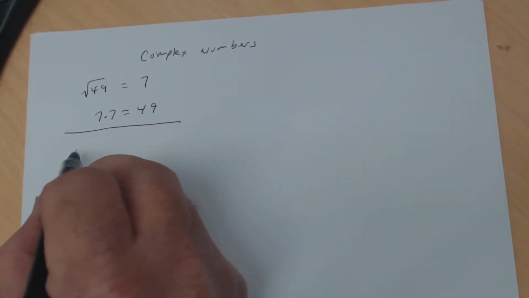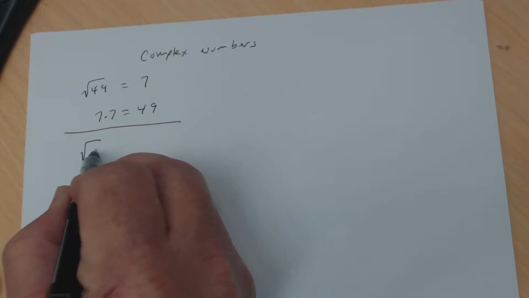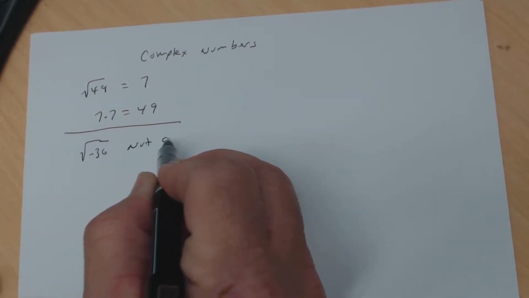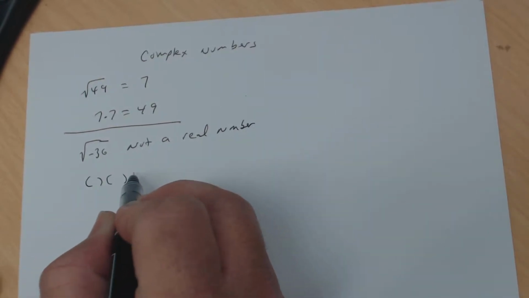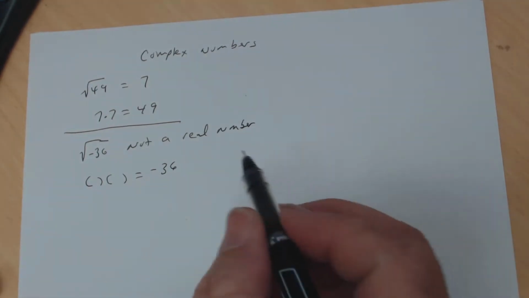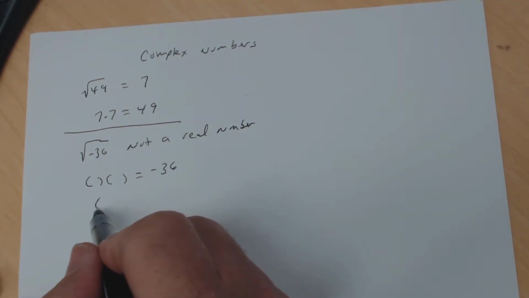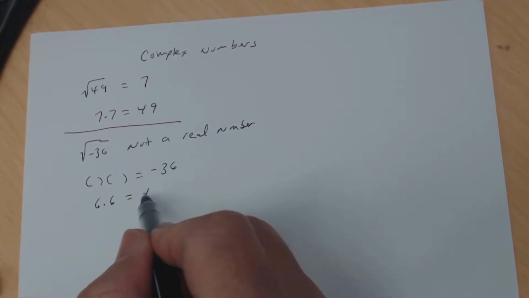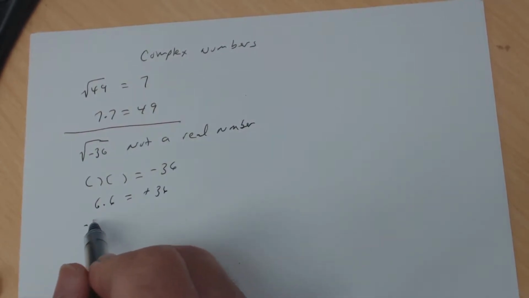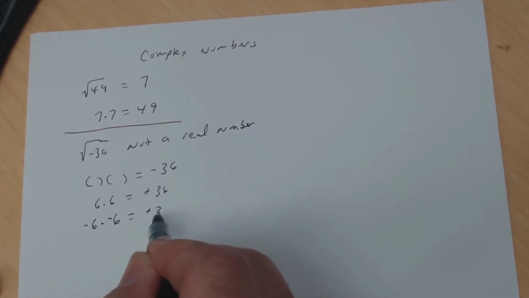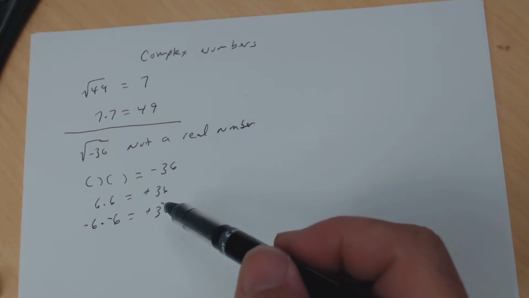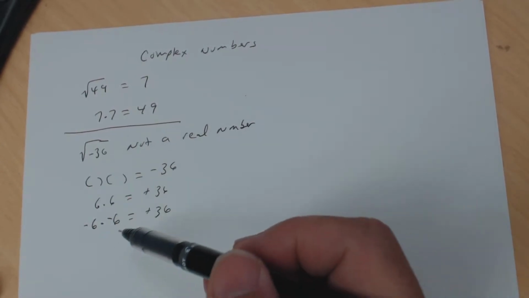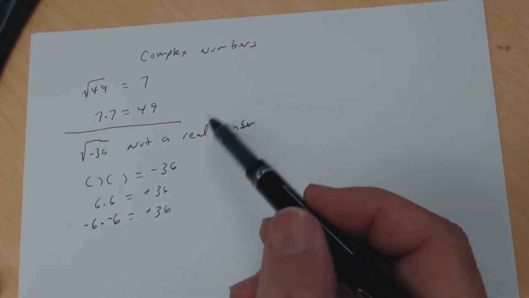In a previous lesson, we saw that the square root of negative 36 is not a real number, because no number times itself is negative 36. You might say, well, what about 6 times 6? Well, 6 times 6 is a positive 36. And you might say, what about negative 6? Well, negative 6 times negative 6 is also a positive 36. So there's no real number times itself that's going to be a negative number. It's always going to be a positive number.